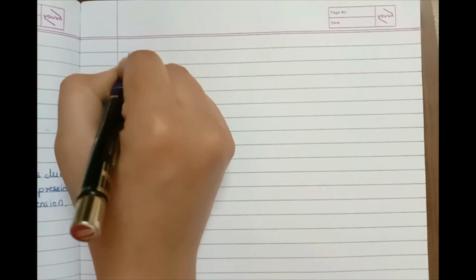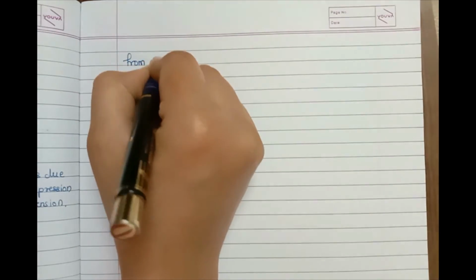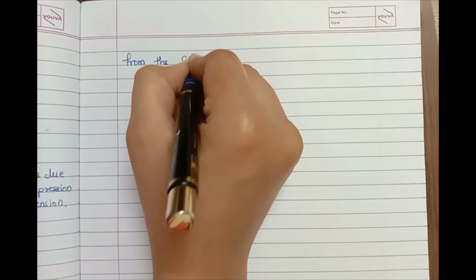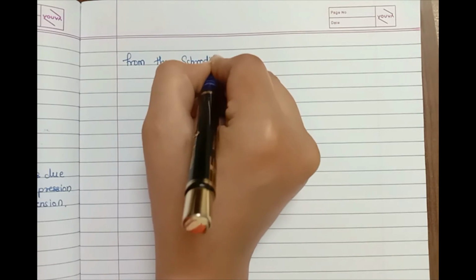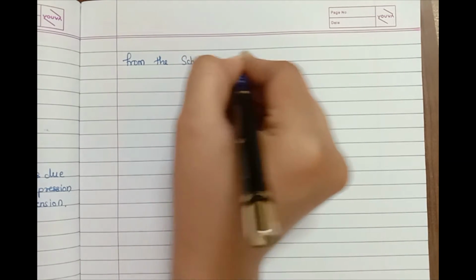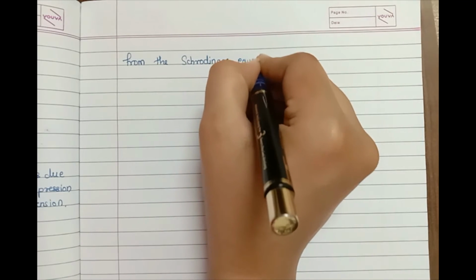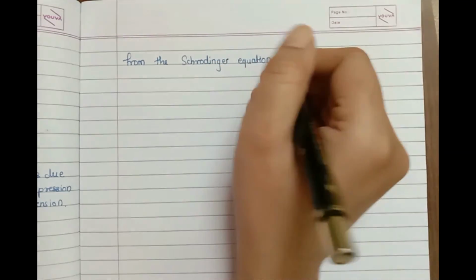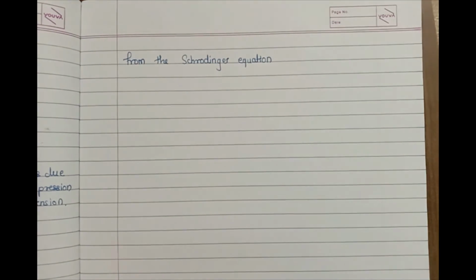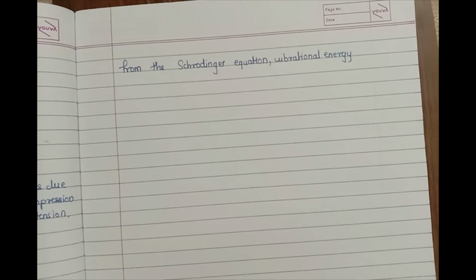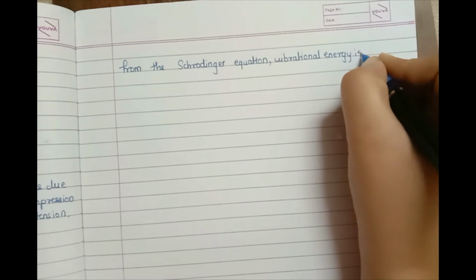Is it okay? So the next point is, from the Schrodinger equation, the vibrational energy is quantized.